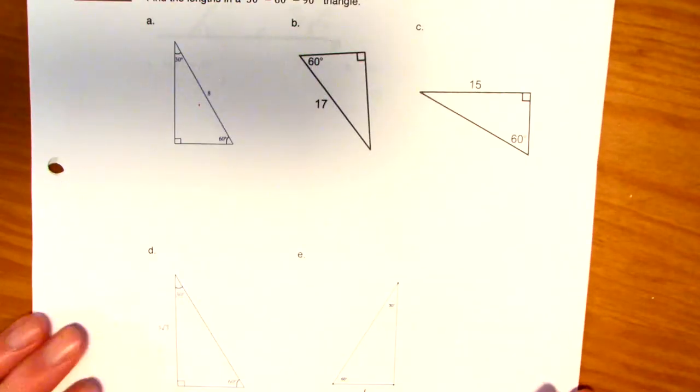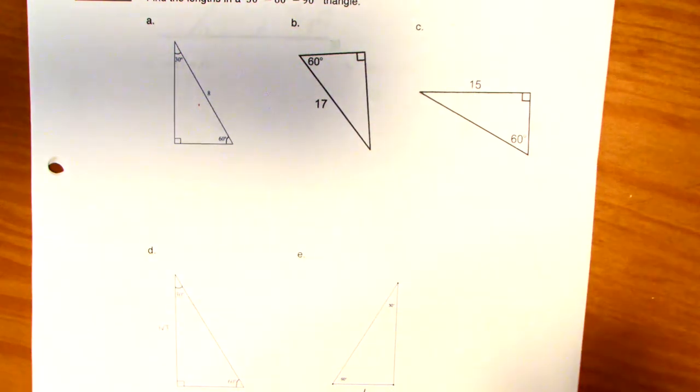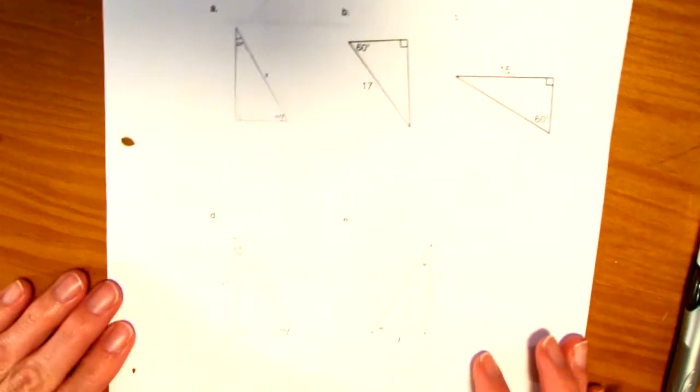All right, so 30, 60, 90 triangle. I'm going to zoom out just a little bit. Oh, I'm zoomed out as much as I can. Can you see all that? I'll have to move it around.